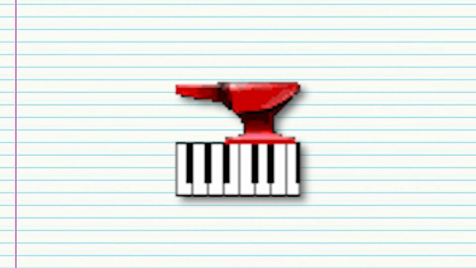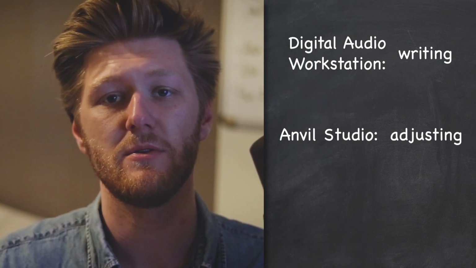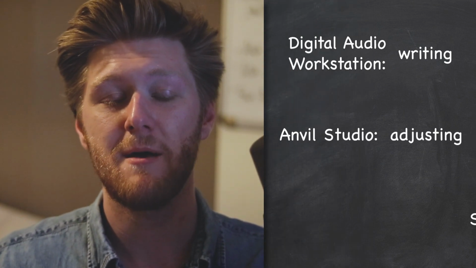Hang on. If you want to put music onto a Game Boy the same way I'm doing it, you're going to need three things. You need a DAW, you need Sappy, and you need Anvil Studio. Your DAW is going to be used to create the music, Anvil Studio is going to be used to tweak the music, and Sappy is going to be used to import the music to the ROM.